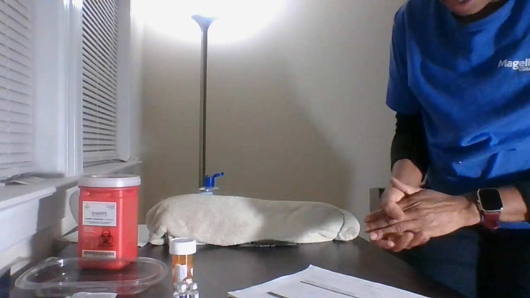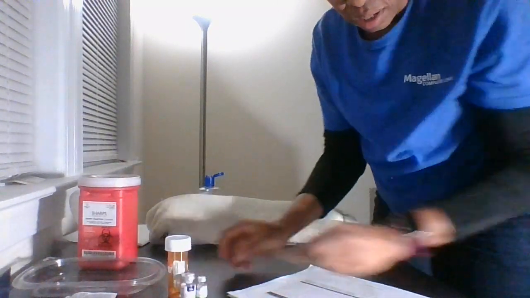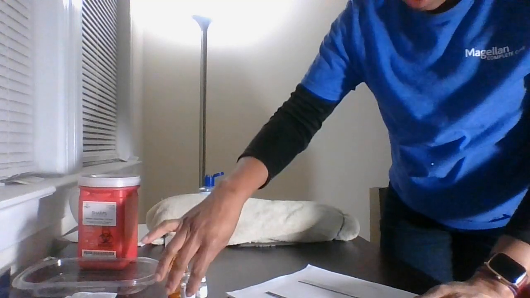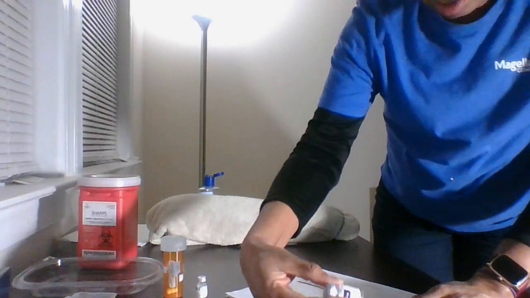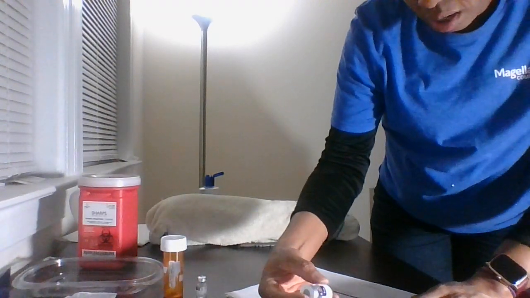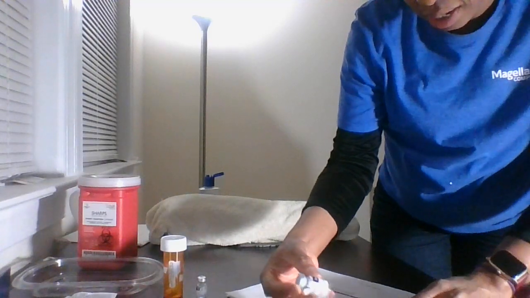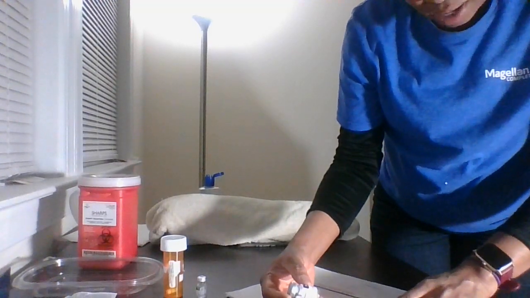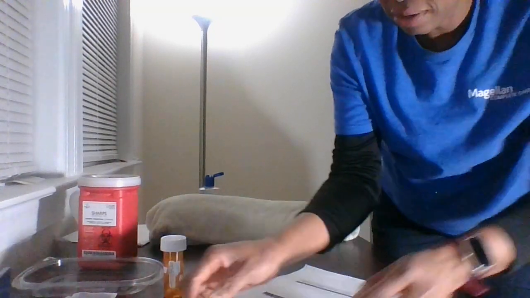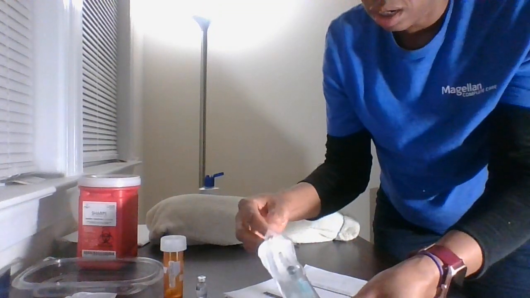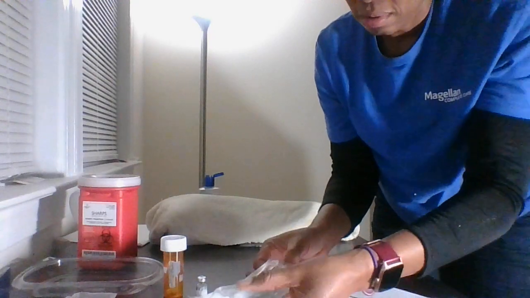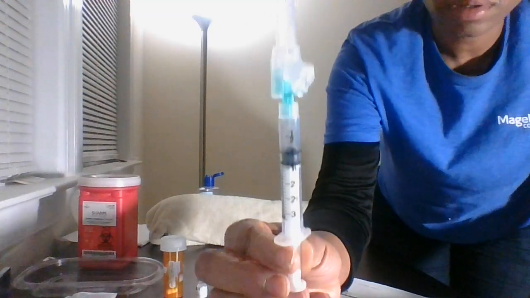So the first one I have here again is haloperidol 2 mg, Mela Larson, 2 mg per ml. So I'm going to draw. I have the right syringe here that can contain 3 ml of medication.